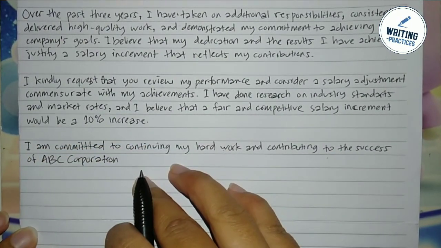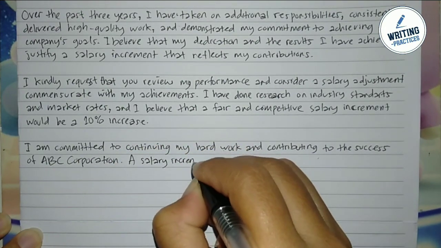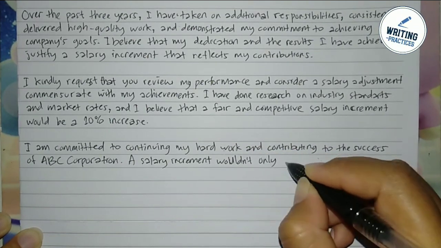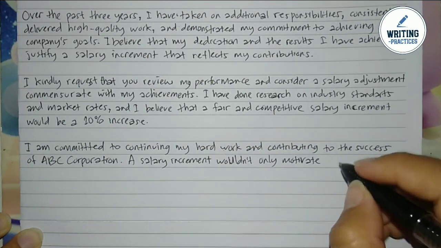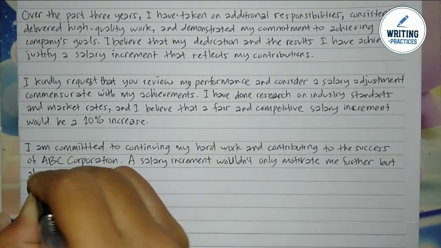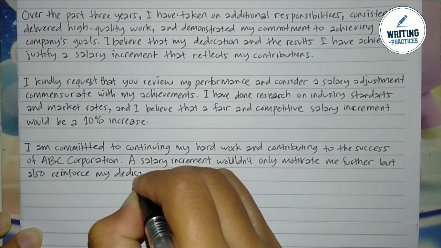To convince the recipient, promise that you will work harder in the future. Maybe, you can write something like, "I am committed to continuing my hard work and contributing to the success of ABC Corporation. A salary increment would not only motivate me further but also reinforce my dedication to this organization."